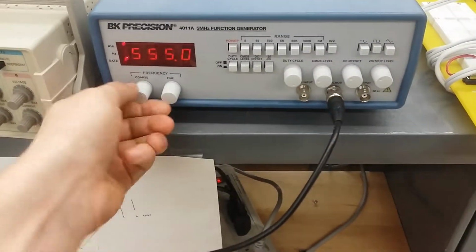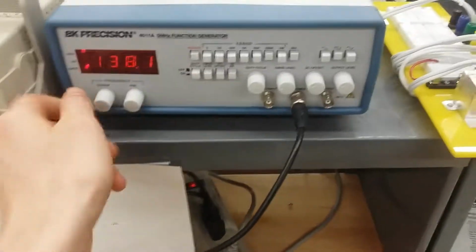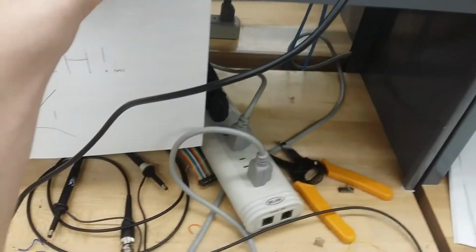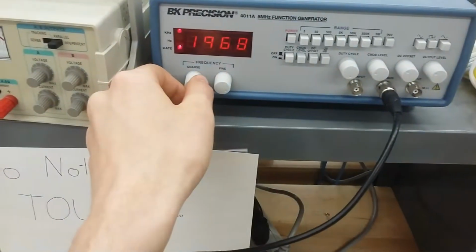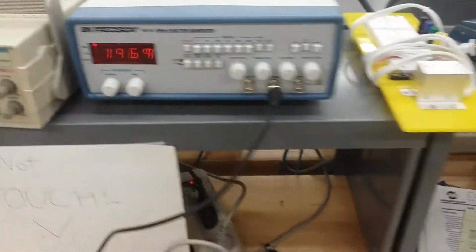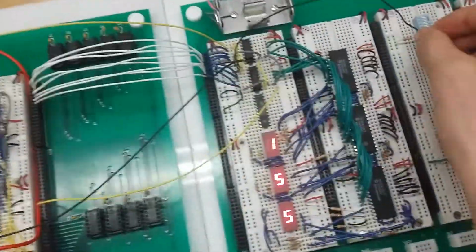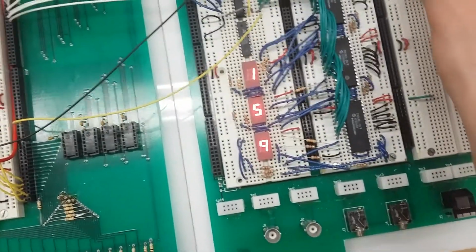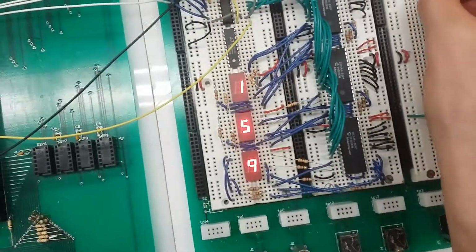I actually want to see how far I can push this, so I'll turn it up. We're doing 2 megahertz now. So reset, and it glitched right there, 159.